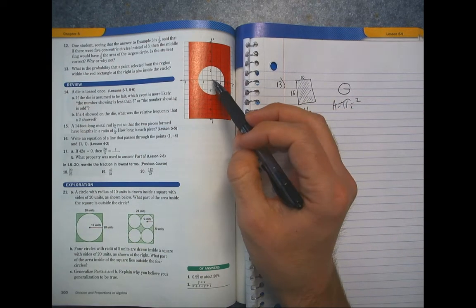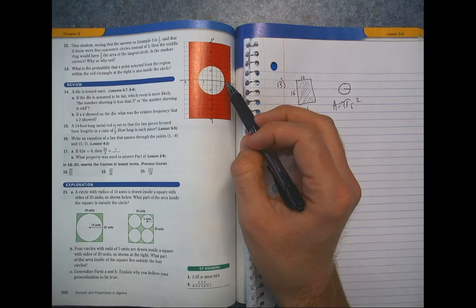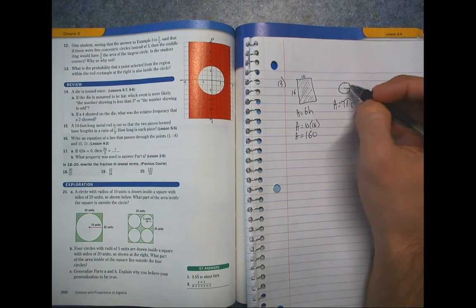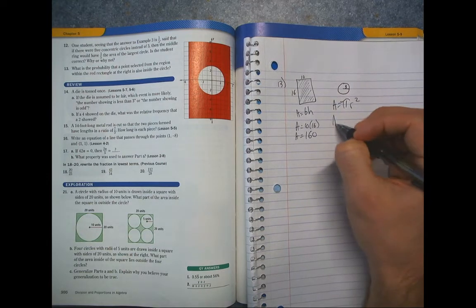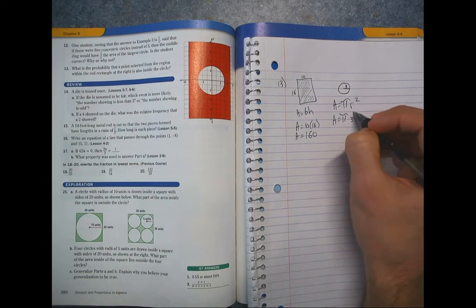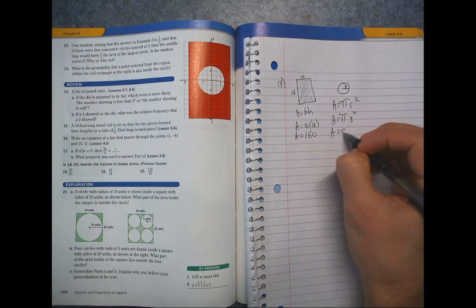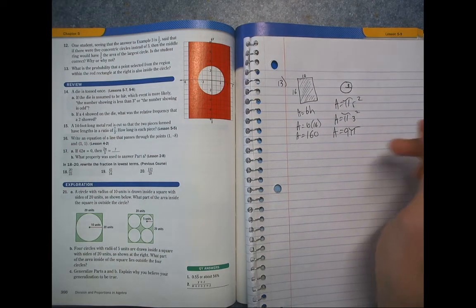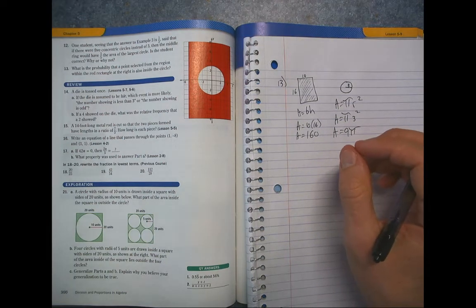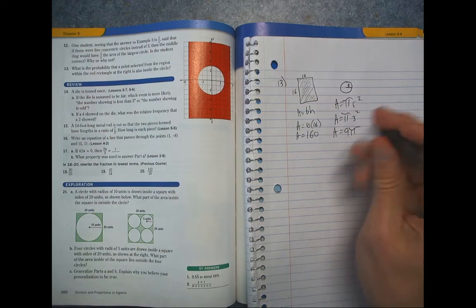And then with our circle, we're going to need a radius because area is pi times radius squared. So radius is just from the center to the outside. So you can see the outside of this circle is right between 2 and 4, so it's at 3. So the radius is 3. So pi times 3 squared. 3 squared is 9, so our area is 9 pi. So now we have everything we need.